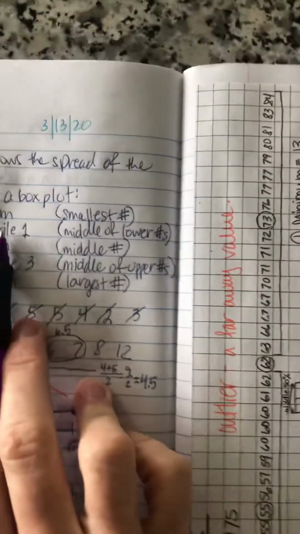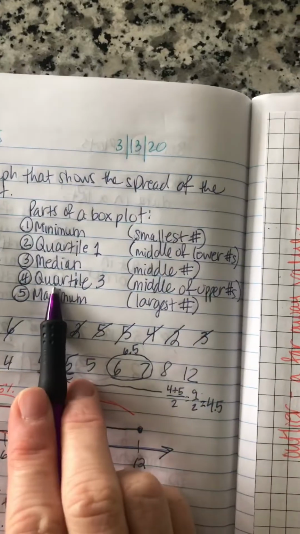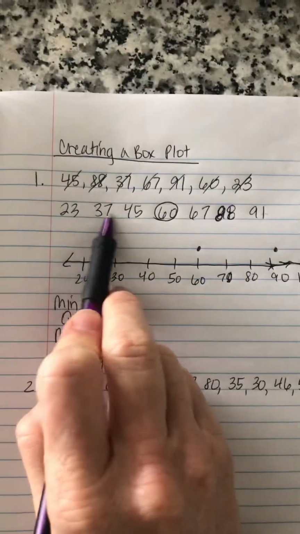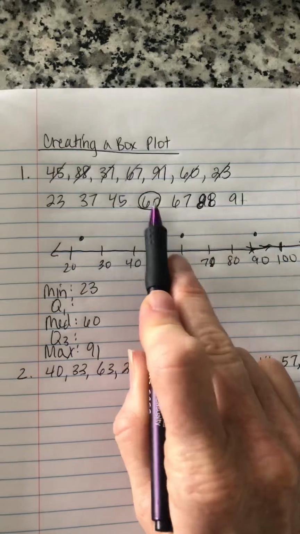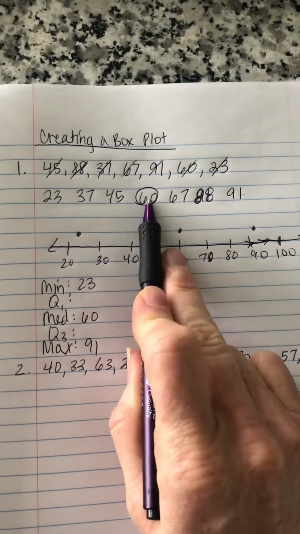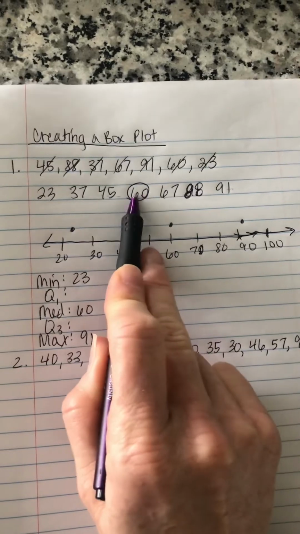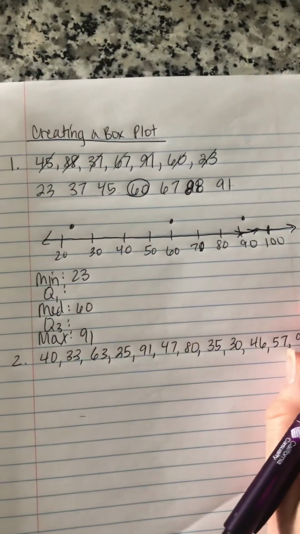So quartile 1 is the middle of the lower half of the numbers, and quartile 3 is the middle of the upper half of the numbers. There's 3 numbers in the lower half and 3 numbers in the upper half. I don't include 60 because it's directly in the center. If there's an even number of numbers, then if there are 2 in the middle, you'd include 1 with the lower and 1 with the upper, but I'll show you that in number 2.